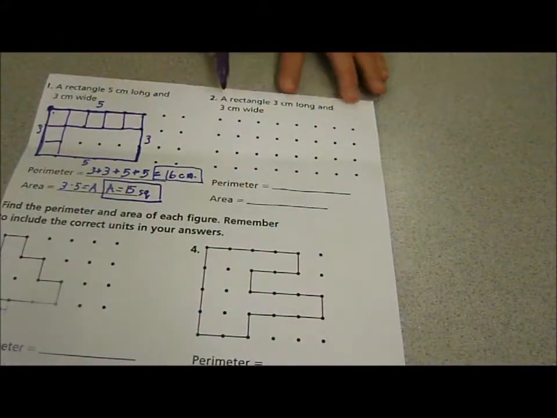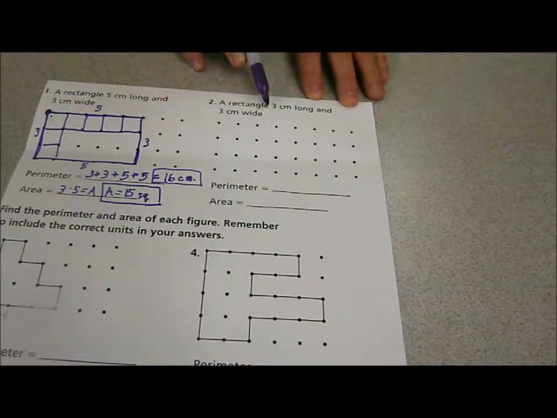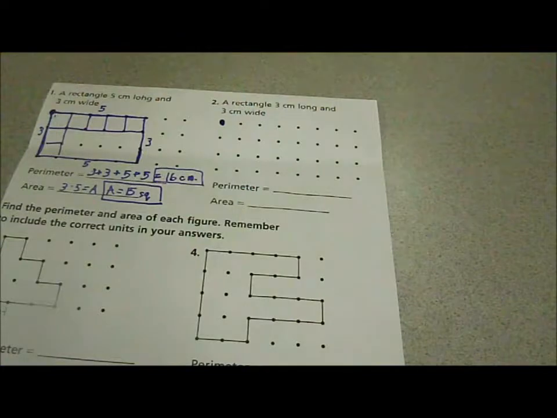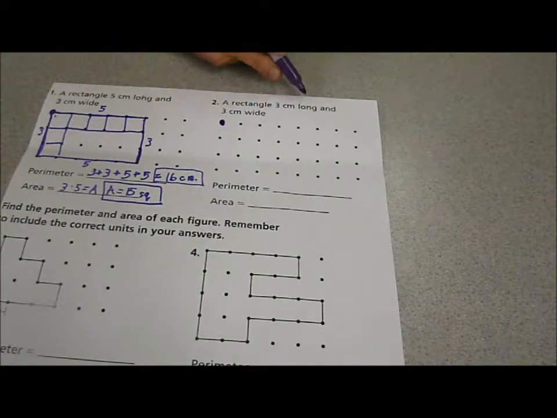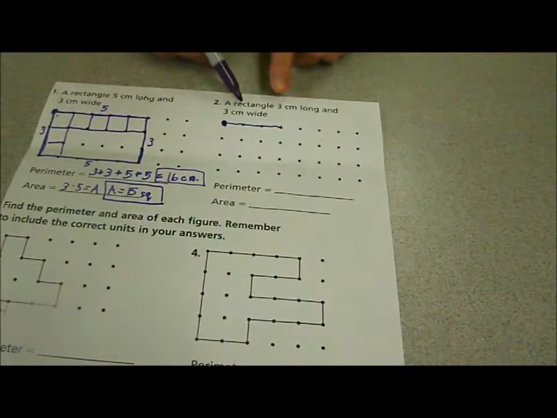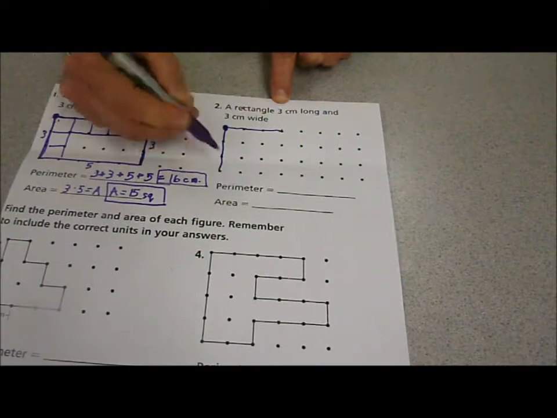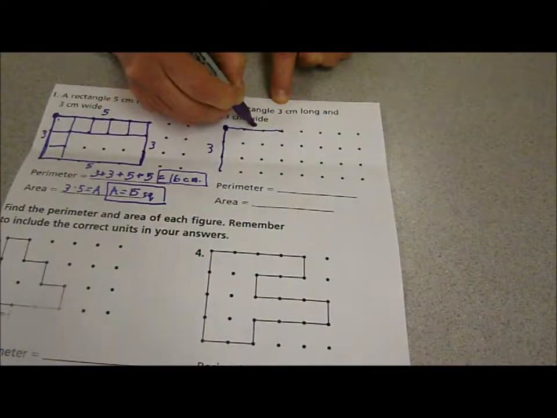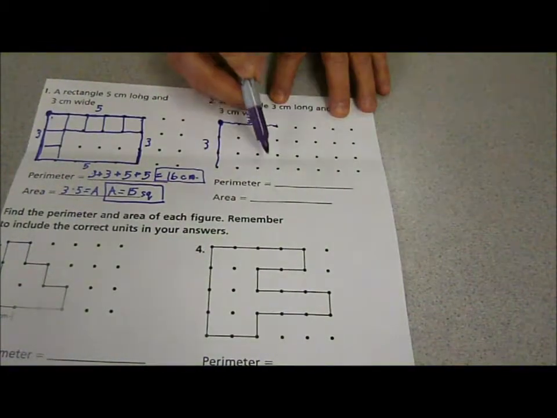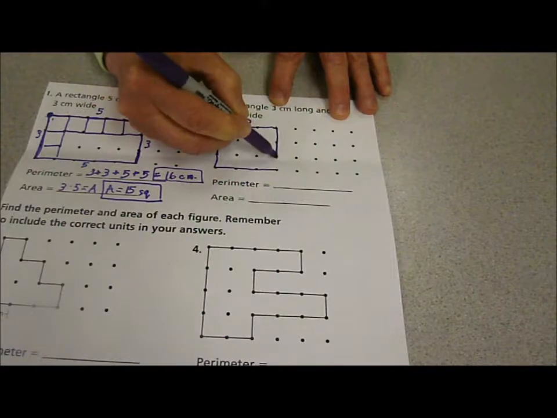Let's look at this one. A rectangle 3 centimeters long and 3 centimeters wide. Again, everything starts with a point. I'm going to do my 3 centimeters long. 1, 2, 3. My 3 centimeters wide. 1, 2, 3. I can label it. I know opposite sides are equal, so if this is 3, this side has to be 3. If this is 3, this side has to be 3.